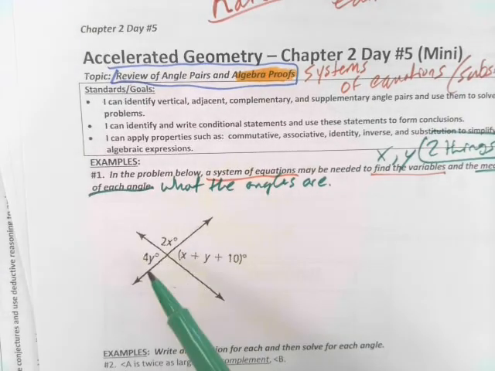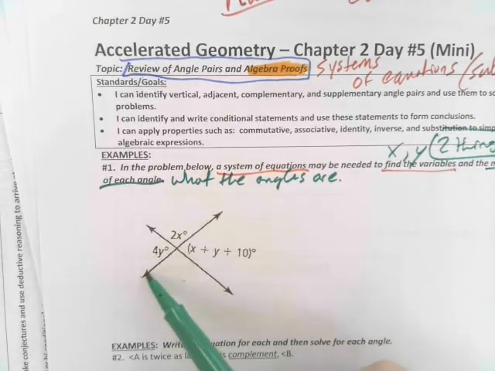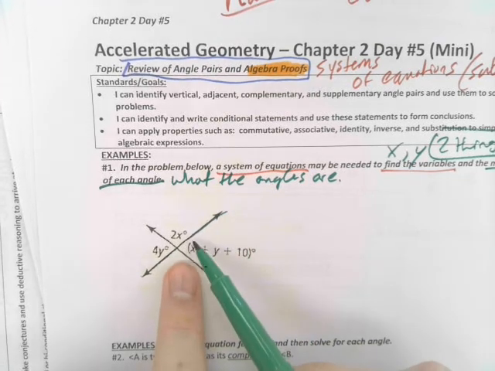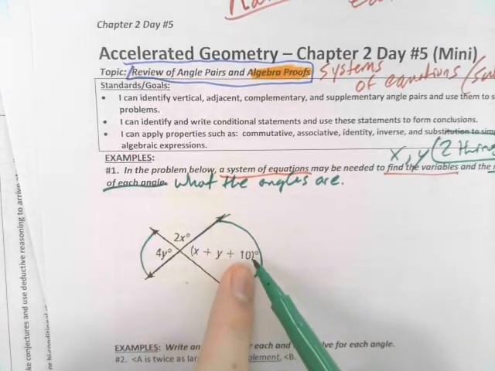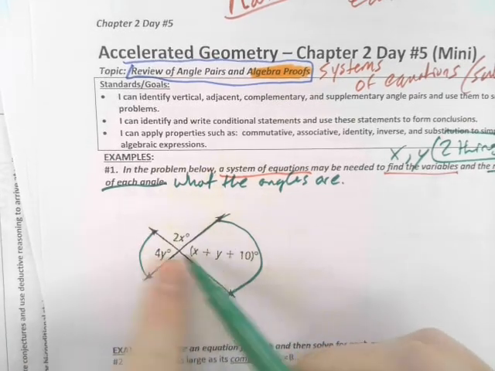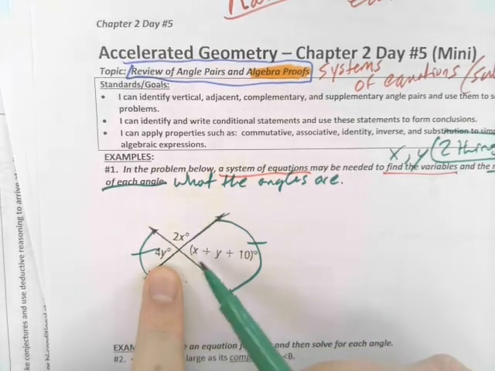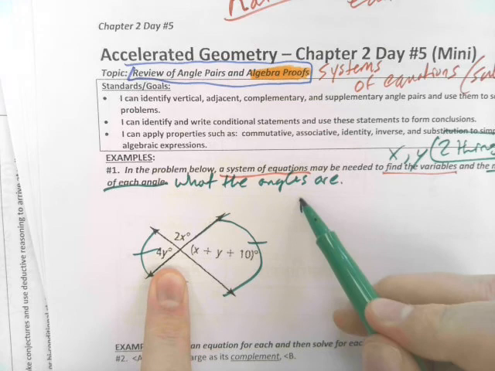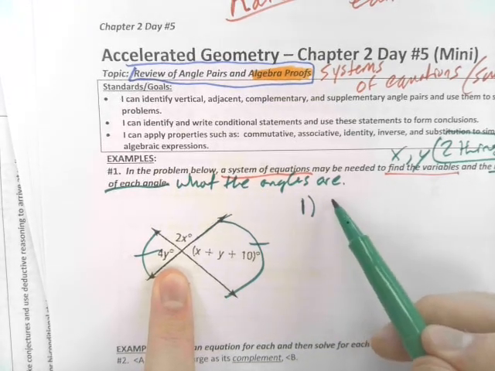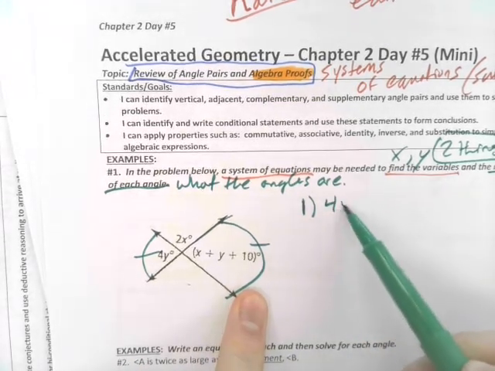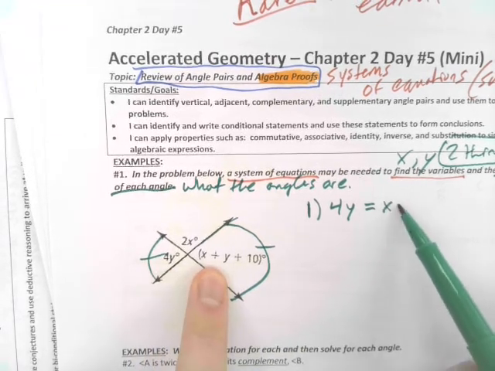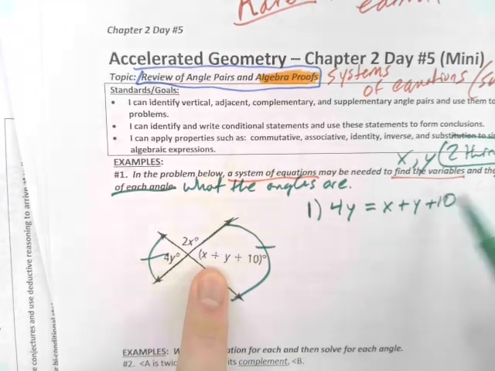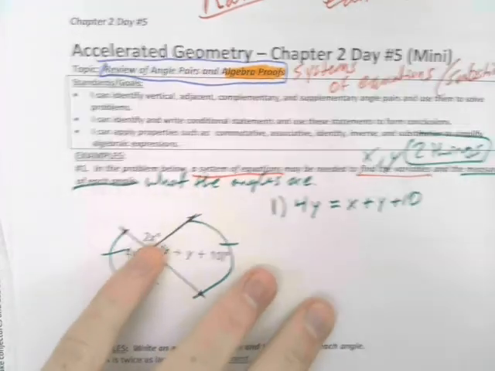Well, here's the good news. Look at what kind of angles we have here. Two lines, non-adjacent, 4y and x plus y plus 10. Those are non-adjacent across from each other. That means these are vertical angles. So we know that 4y is going to be equal to x plus y plus 10. That's a great starting point.